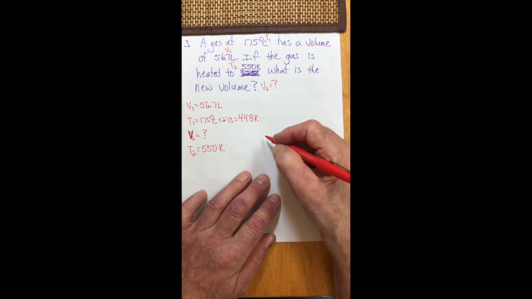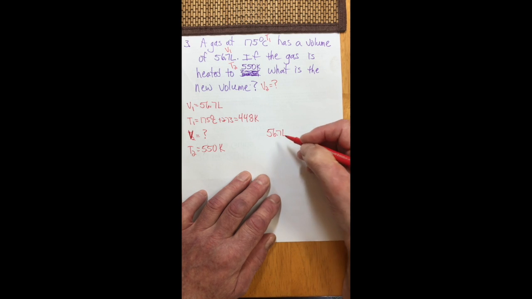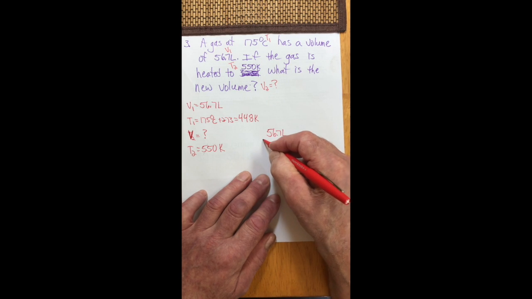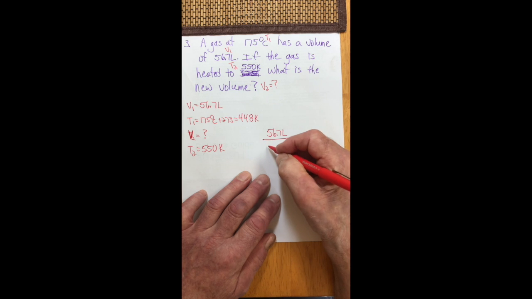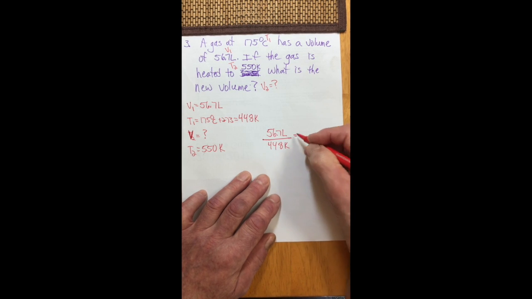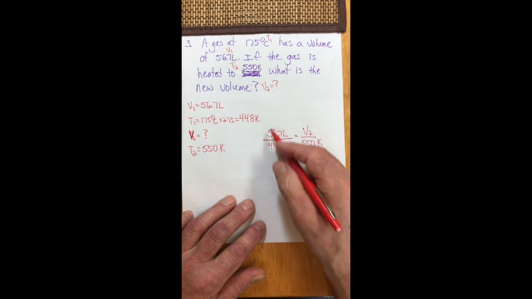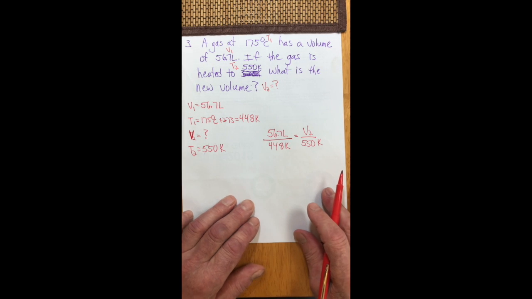So the setup would be 56.7 liters, okay, divided by 448 K is equal to V2 over 550 K. Remember, when I bring that over there, the K's cancel.